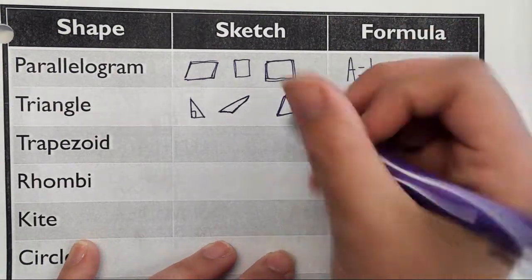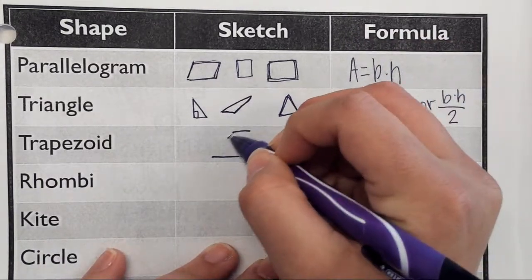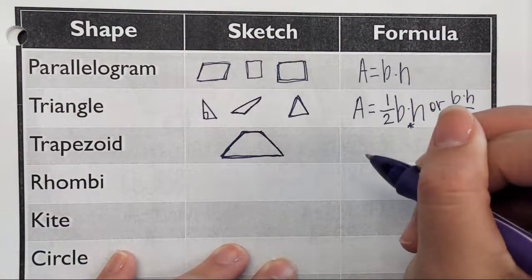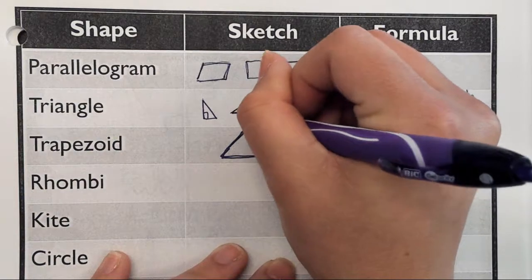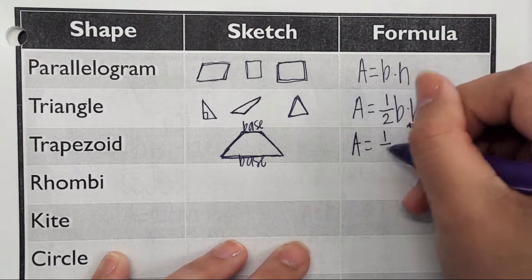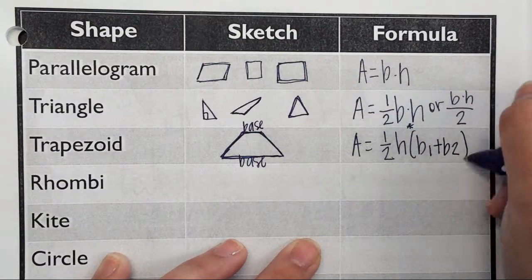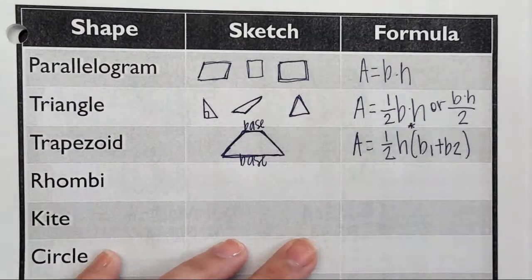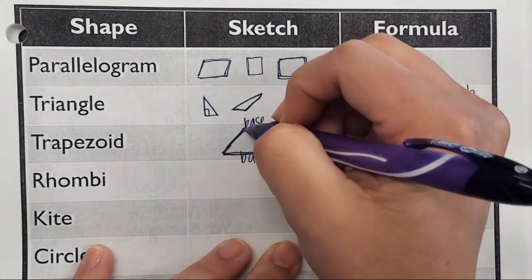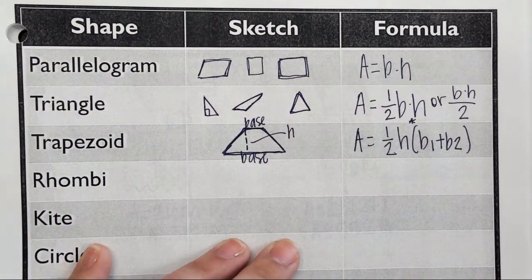Okay? Nothing new. Trapezoid, it's a quadrilateral, but our bases are different. So, this is semi what a trapezoid looks like. Okay, we did trapezoids earlier. Remember, this is a base, and then the bottom is a base. And then your formula is 1/2 times your height, add your bases. It doesn't matter which one is base 1 or base 2. Your height has to go straight up and down like we've been doing with parallelograms and triangles.